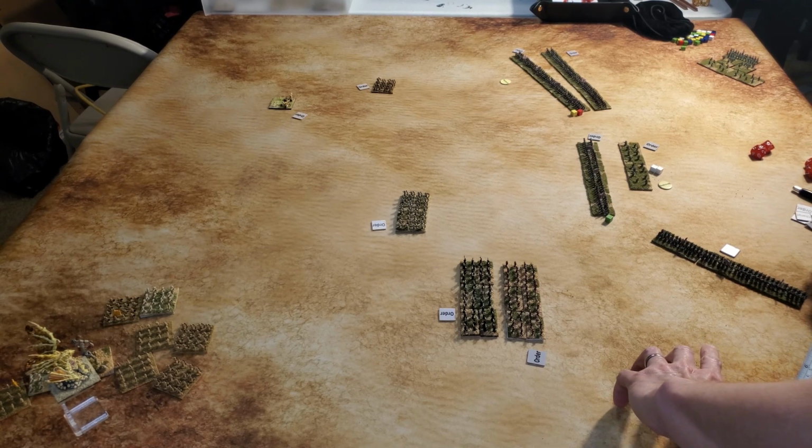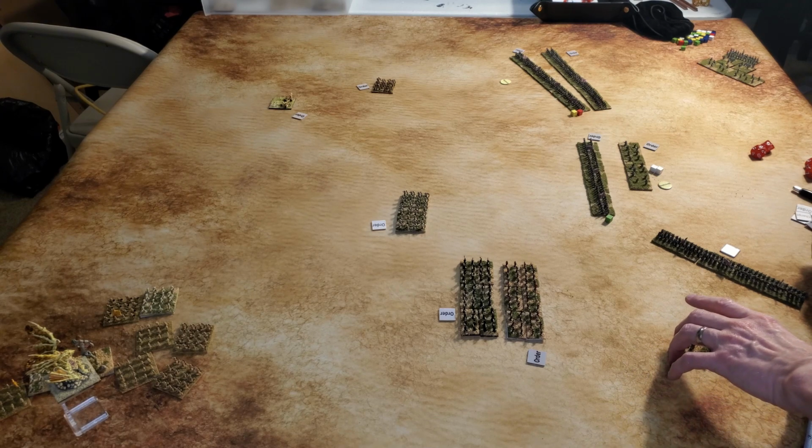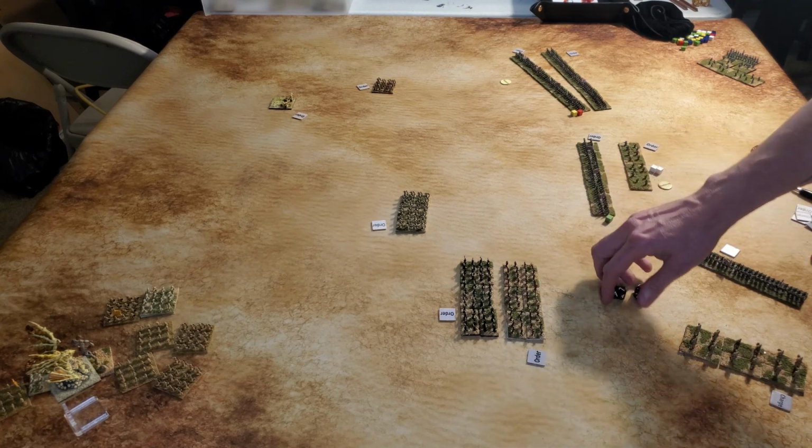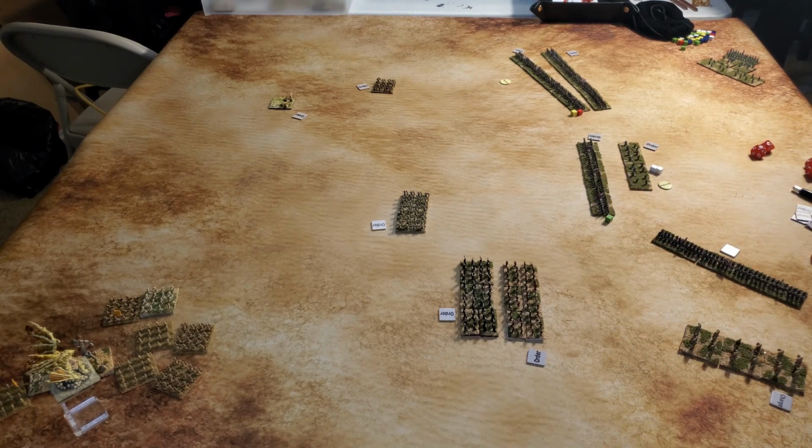Now they're not going to make it to the infantry. They're really just trying to get there as quickly as they possibly can at this point. Though again, they are a formed unit that moved to charge pace and did not meet an enemy, so they must make a command check. A 10 and a 7, they passed. If they had failed, they would become disorganized.